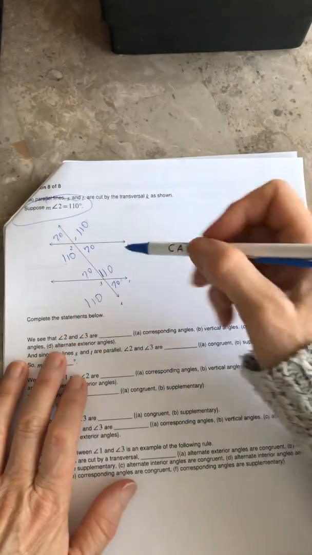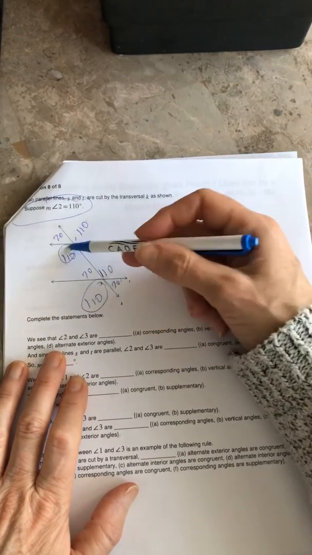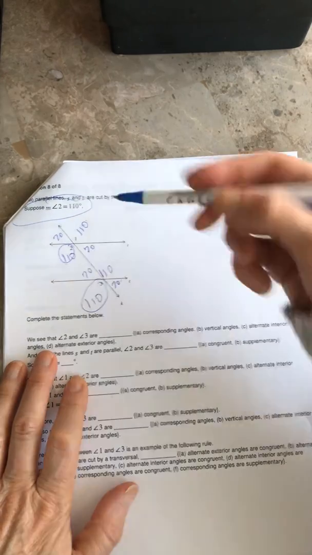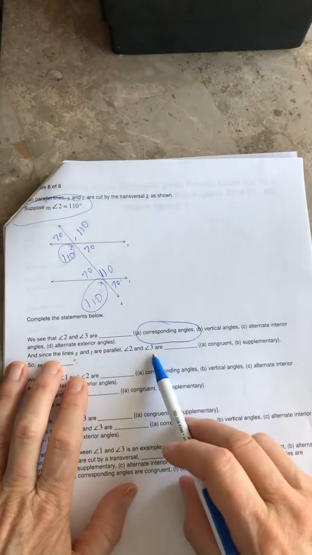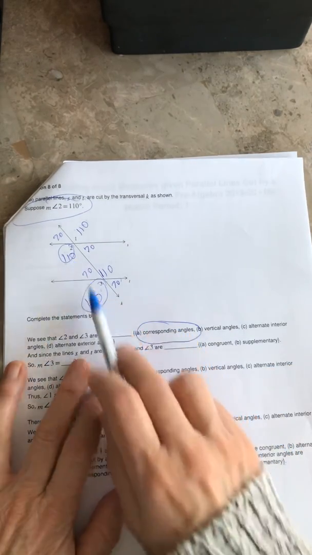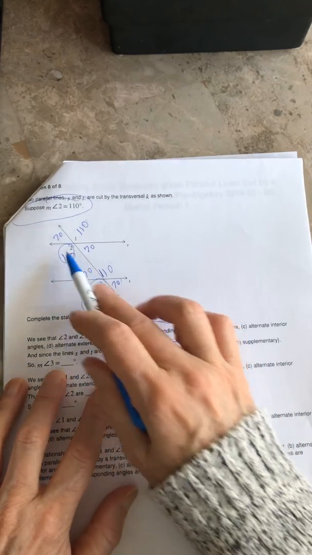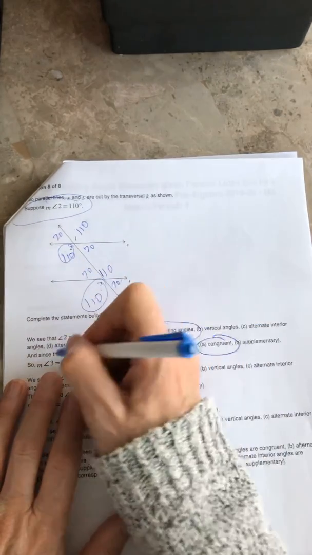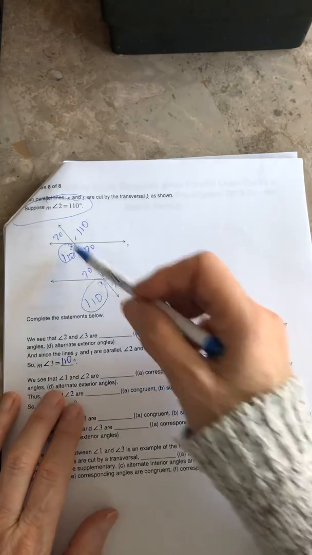Okay, angles 2 and 3. Here's angle 2, here's angle 3. What type are those called? They're either corresponding, vertical, alternate interior, or alternate exterior. Hopefully you said corresponding. They're matching, in clones of the same space. Since the lines are parallel, 2 and 3 are not supplementary, because that would mean one's a small number and one's a large number. They're exactly the same, which means congruent. So angle 3 is also 110 degrees. When I fill it all out before I answer questions, I hardly have to think. I just have to look.